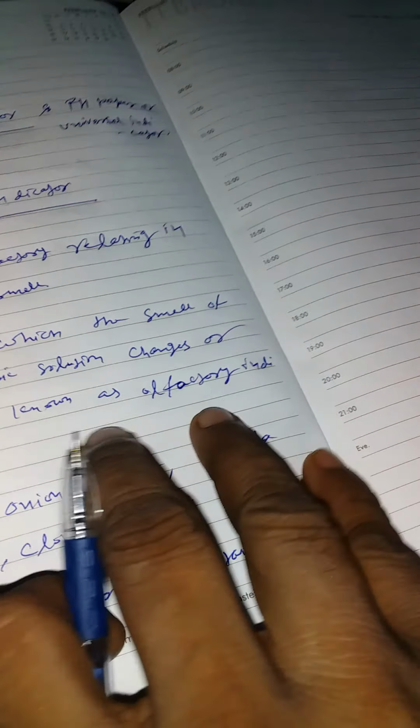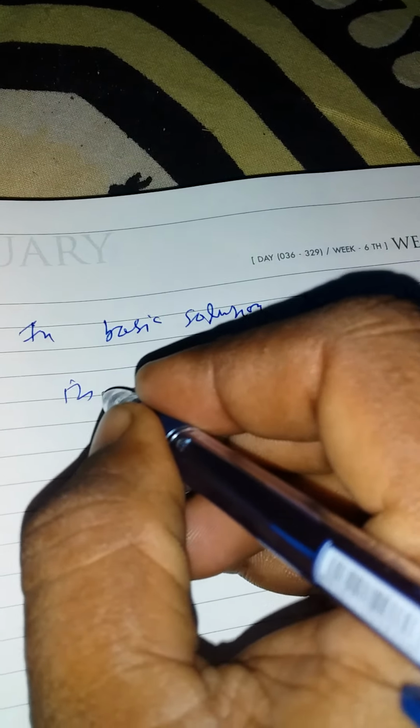While in a basic solution, the smell of the olfactory indicators vanishes.